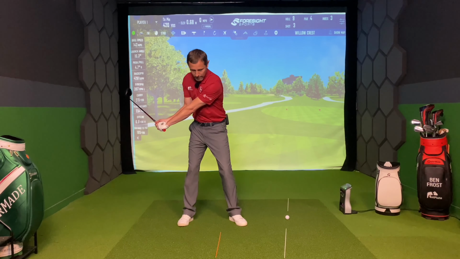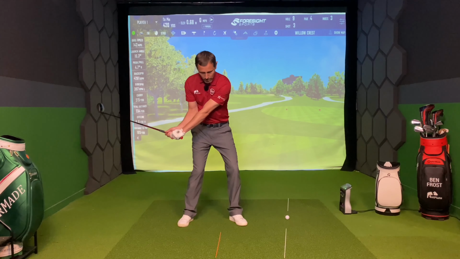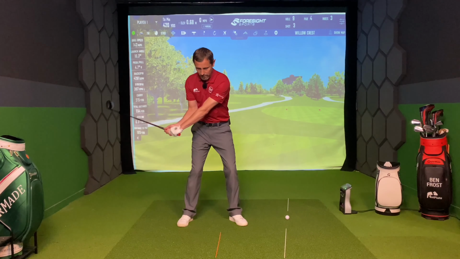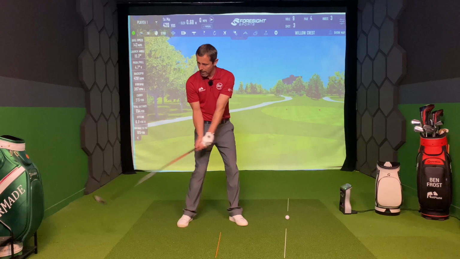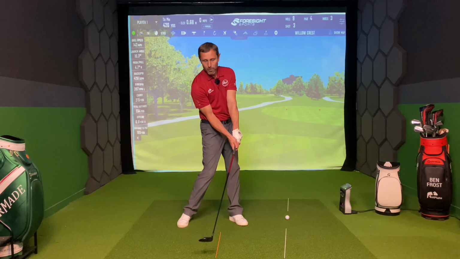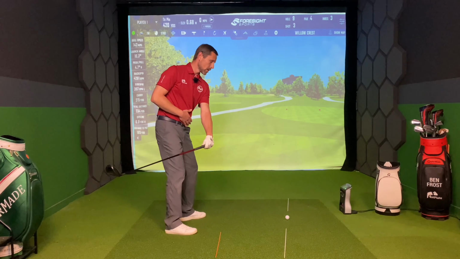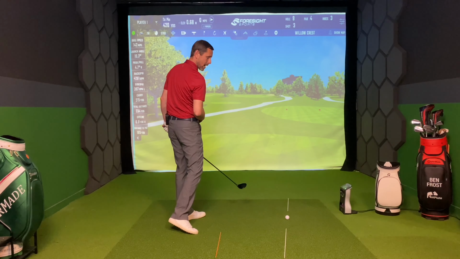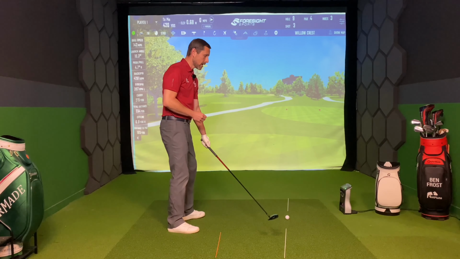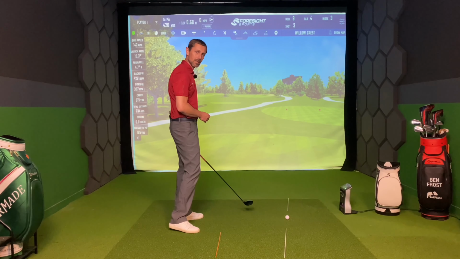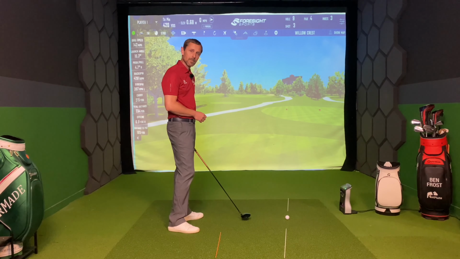On the other hand, if I was to turn my body to the target a little bit more aggressively, the hands have a harder time releasing the club back to square, so it will actually come into impact open. So this feeling of the body turning towards the target through impact aggressively is going to help get the fade path, which is moving slightly left of target, and the slightly open face.